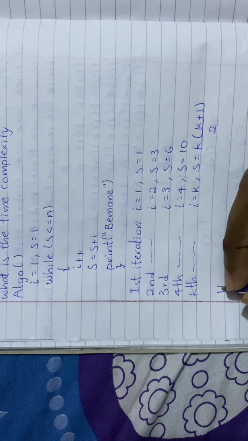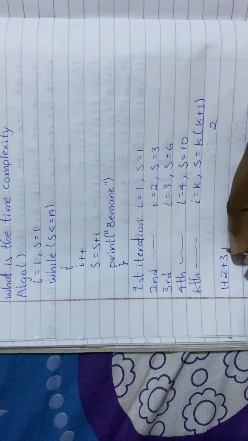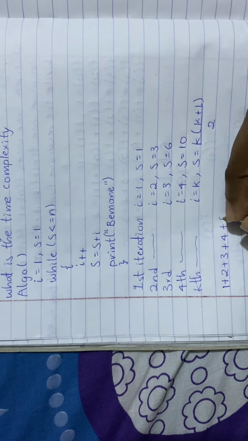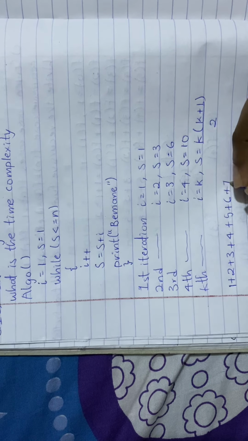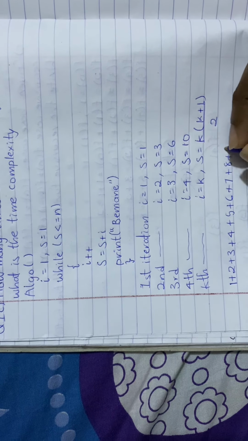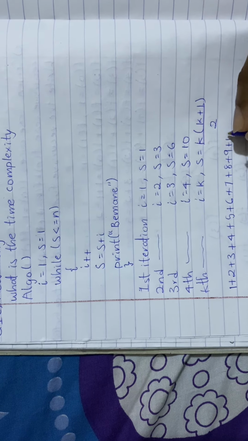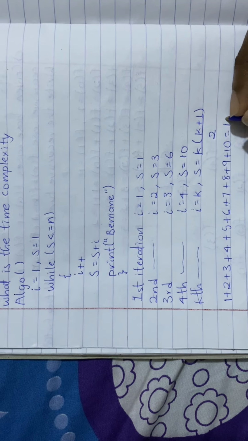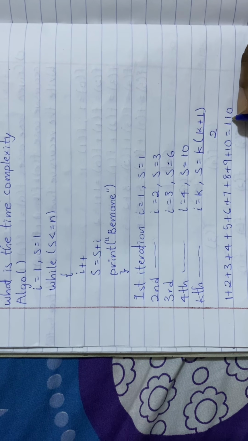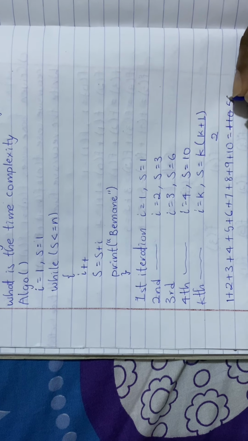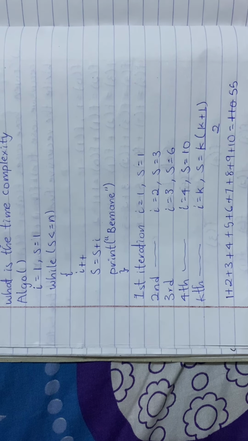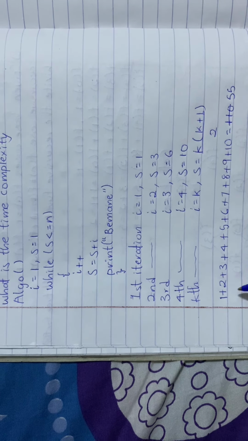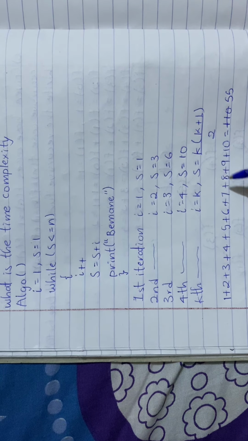For those that don't really get it, let me show this. 1 plus 2 plus 3 plus 4 plus 5 plus 6 plus 7 plus 8 plus 9 plus 10. If you solve this manually on a calculator, you get, sorry, 55. Now let's put it in our formula.